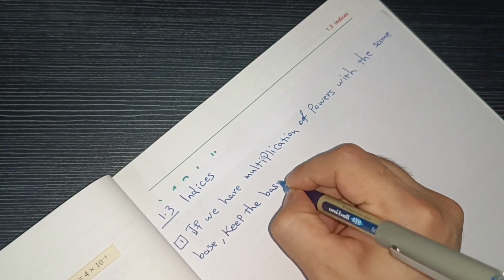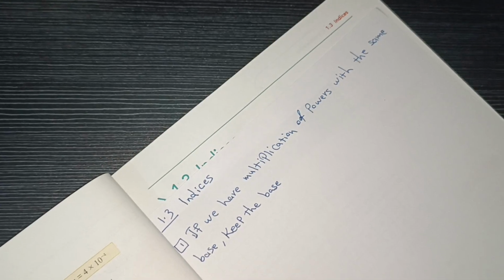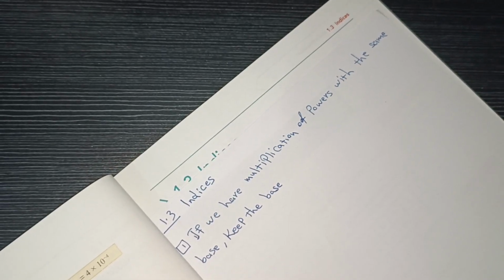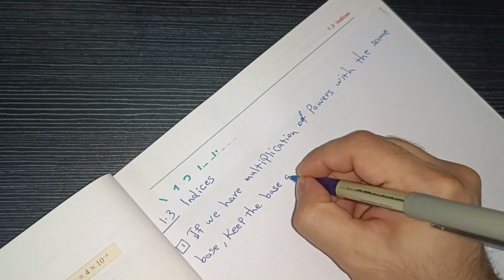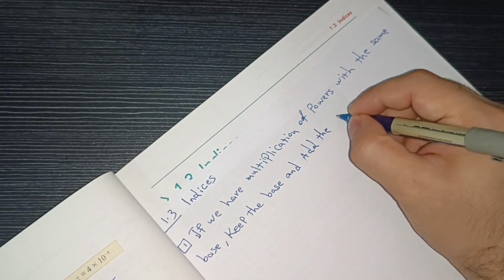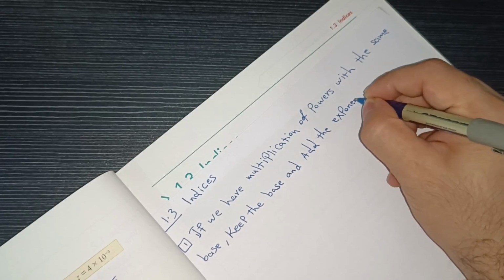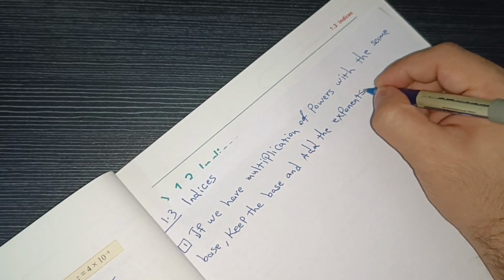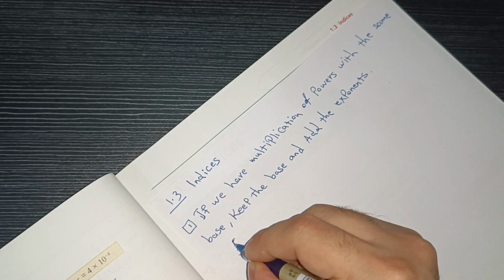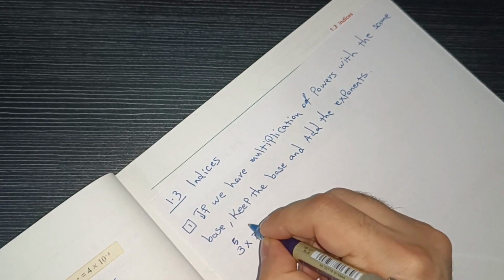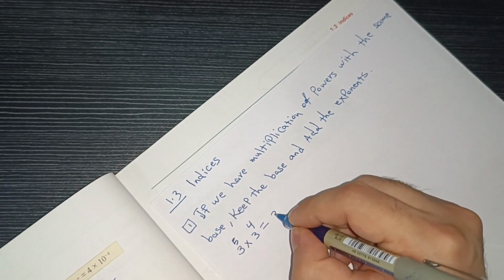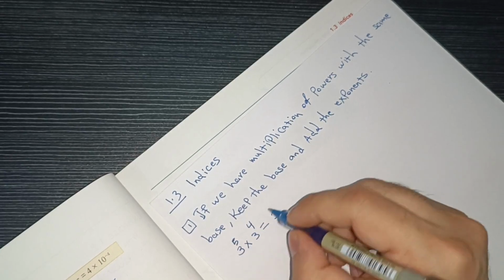Keep the base and add the exponent. Example, let's say if we have 3 powered by 5 multiplied by 3 powered by 4, so keep the base, do not change the base, so keep these 3 and add these exponents, 4 plus 5, 9.